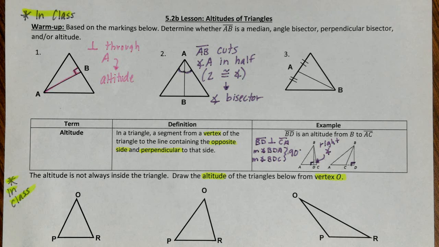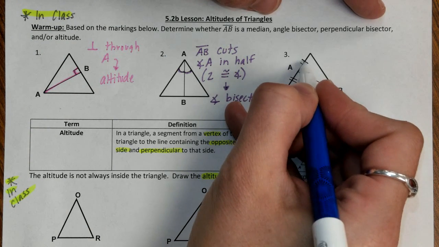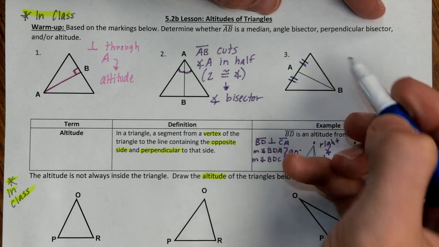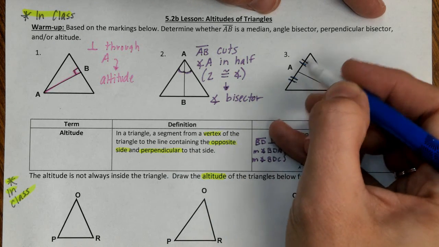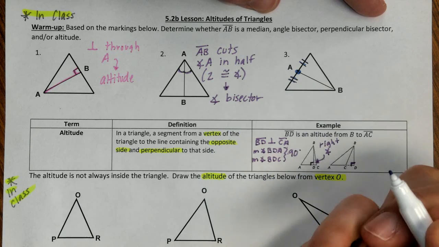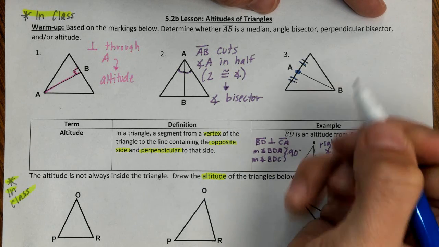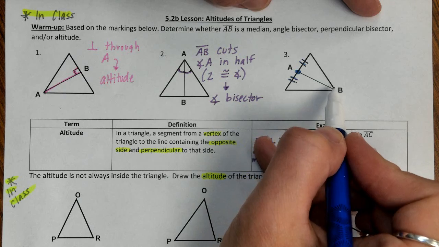On number 3, segment AB, the thing I'm noticing here are some congruent markings down here. That tells me that this side over here on the triangle has been bisected, it's been cut in half by this point, point A. So I have a midpoint. So segment AB is going from the midpoint to the vertex on the opposite side.